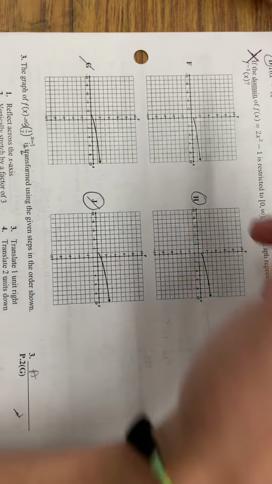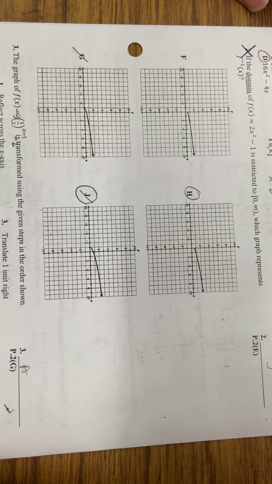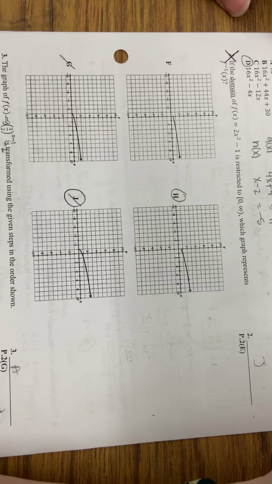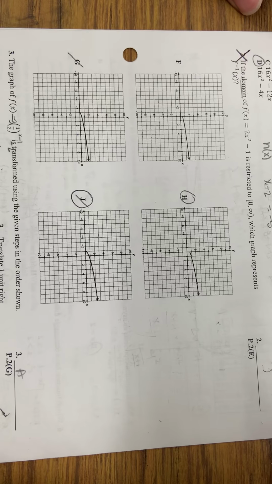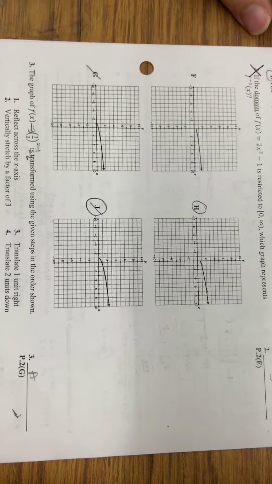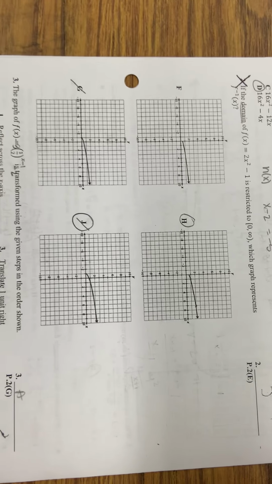All right, it's crossed out, but it's number 2. If the domain of f of x equals 2x squared minus 1 is restricted to [0, 5], which graph represents the inverse? So first we have to find the inverse.